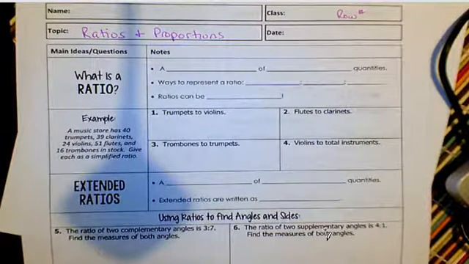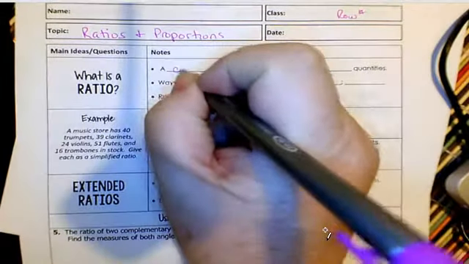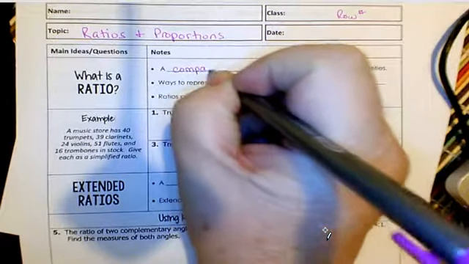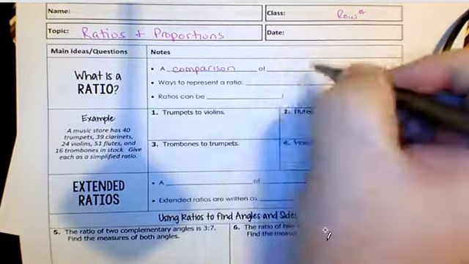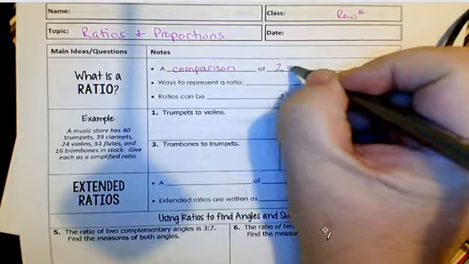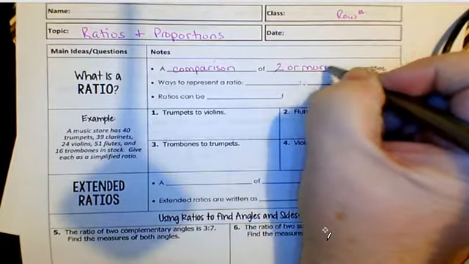So we're going to start with the notes of what a ratio is, and hopefully this is something that you kind of recall. A ratio is simply anything that can be written as a fraction, basically, but it's a comparison, and that's what we're going to be doing with it: a comparison of two or more quantities.